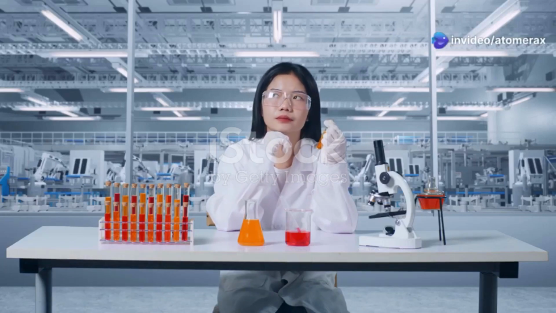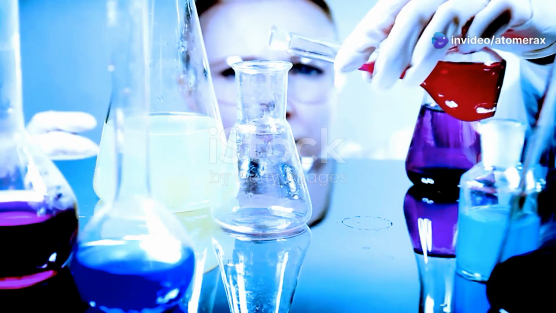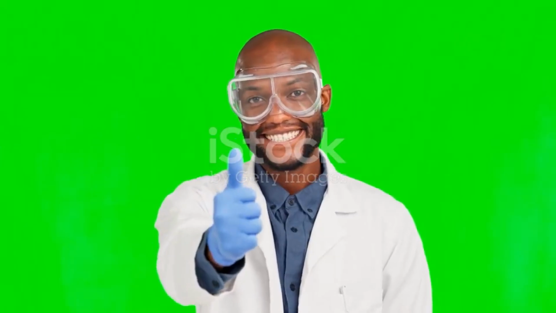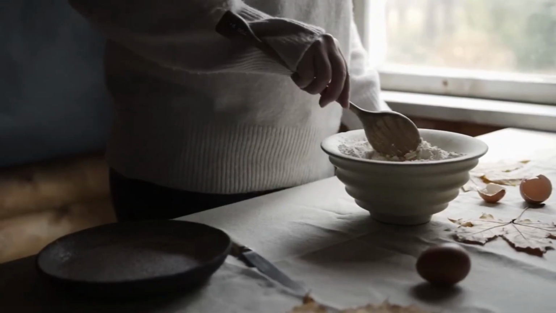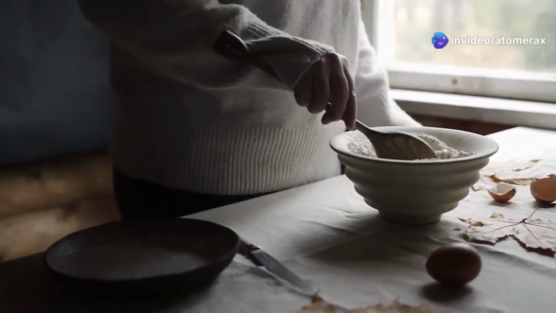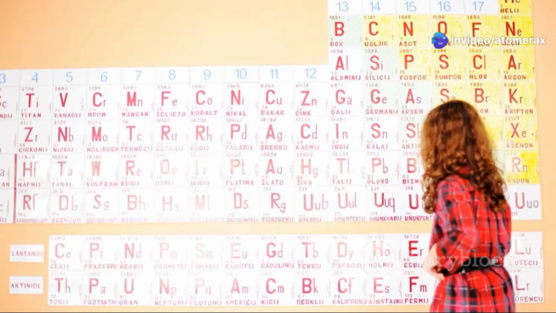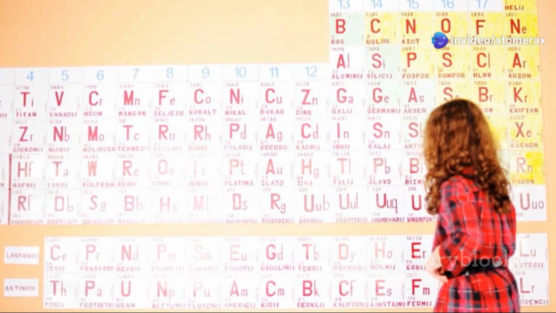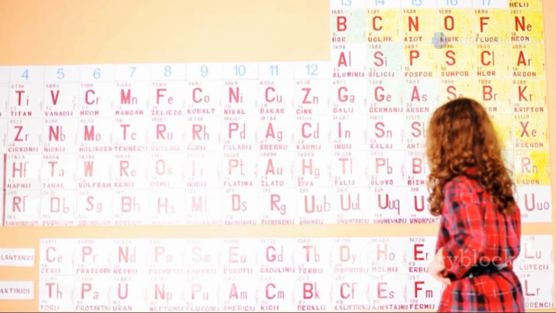Hey there, science fans! Today we're diving into the exciting world of percentage composition. It might sound complicated, but trust me, it's not. It's like figuring out the ingredients of your favorite snack, but instead of flour and sugar, we're looking at atoms and molecules. Percentage composition tells us what elements are in a compound and how much of each one is there.